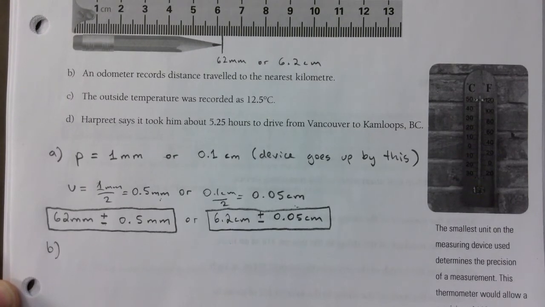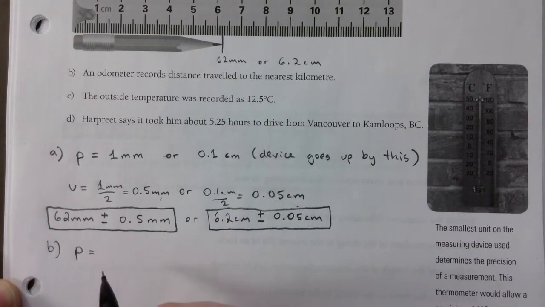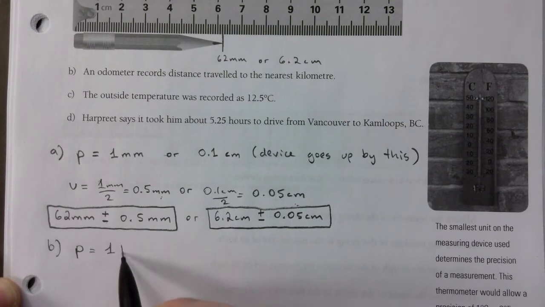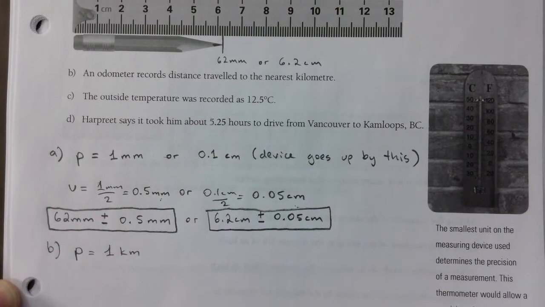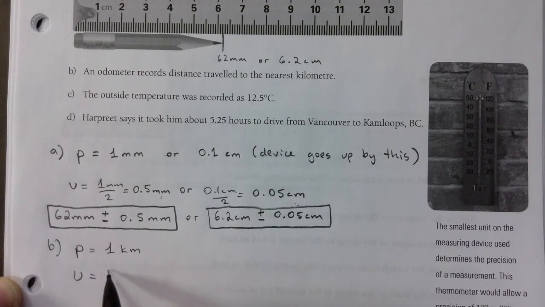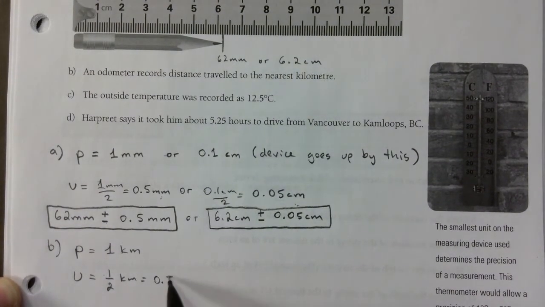An odometer records distance traveled to the nearest kilometer. That tells you that precision is 1 kilometer. It's a dead giveaway. It says, hey, it's to the nearest kilometer. Go ahead. Uncertainty is 1/2, which is 0.5 of a kilometer.